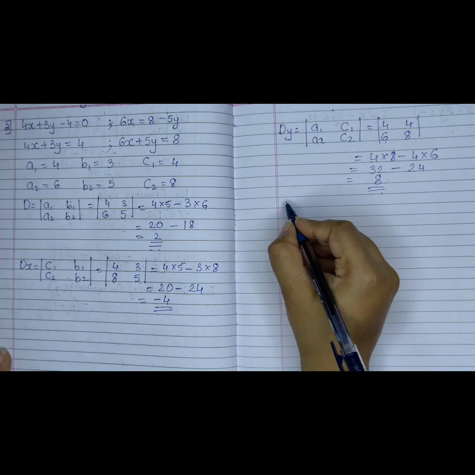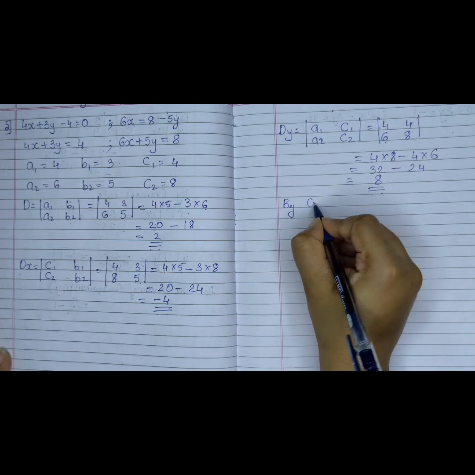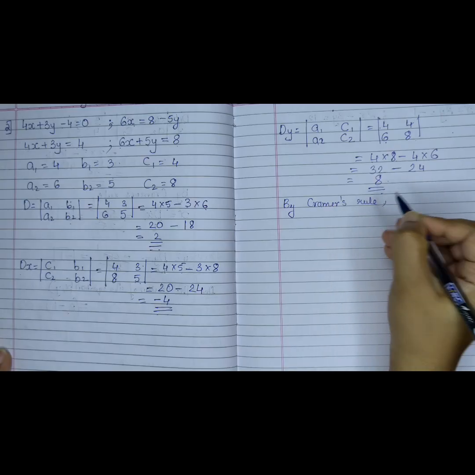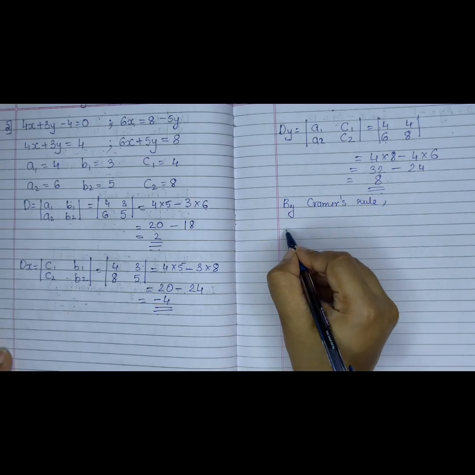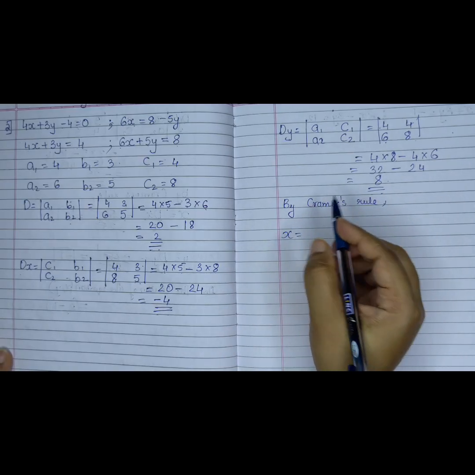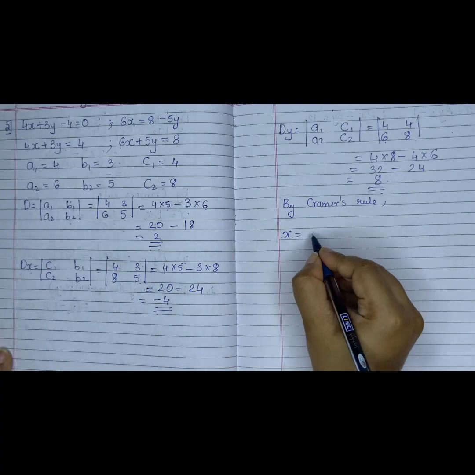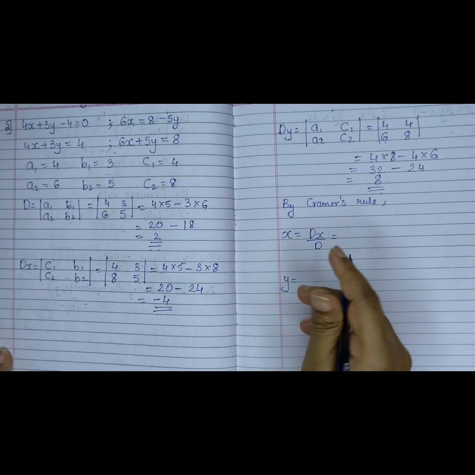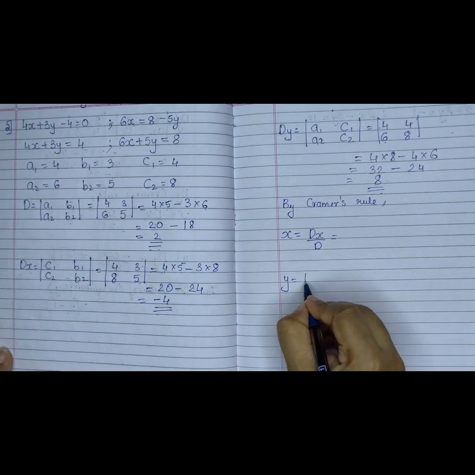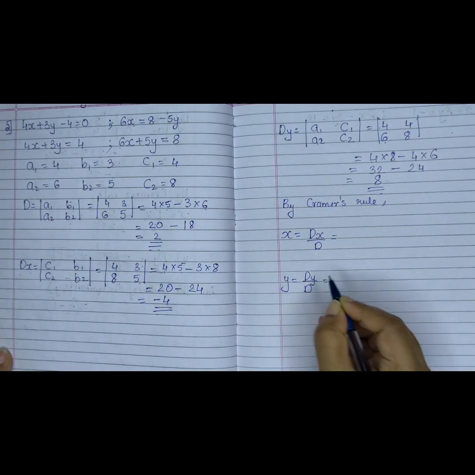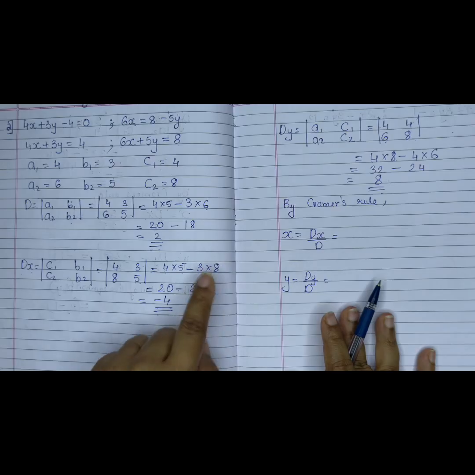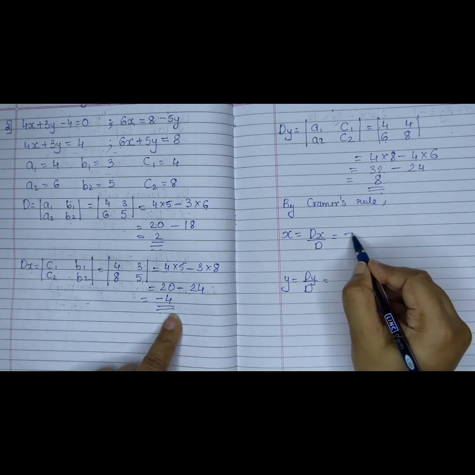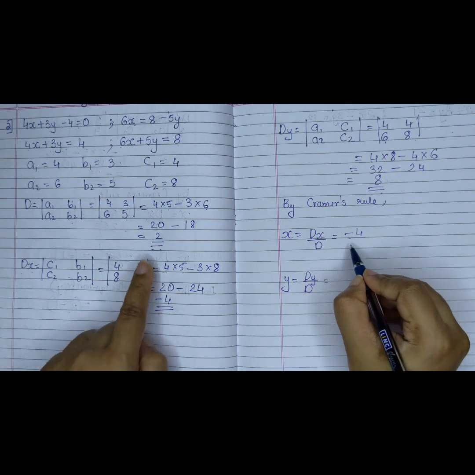Now by Cramer's rule, we will find the value of x and y. So first, x is equal to dx upon d and y is equal to dy upon d. X is equal to dx upon d, y is equal to dy upon d. Now see what is dx. dx we got minus 4 and d we got 2.